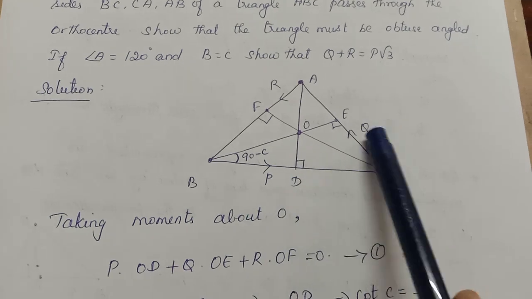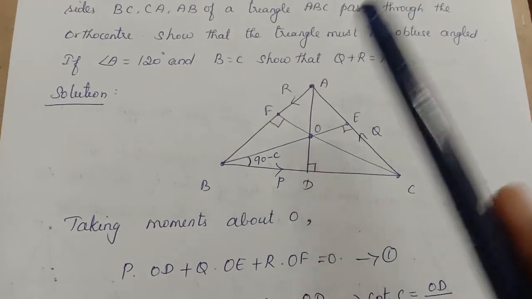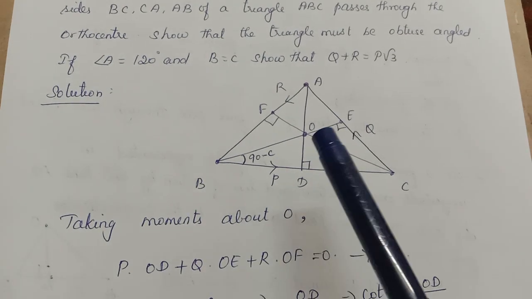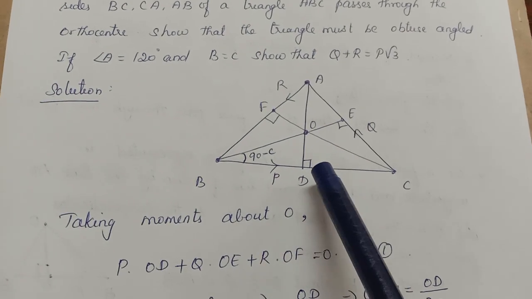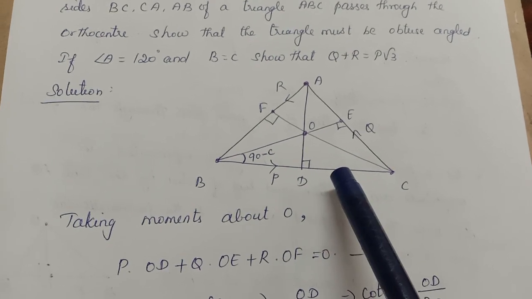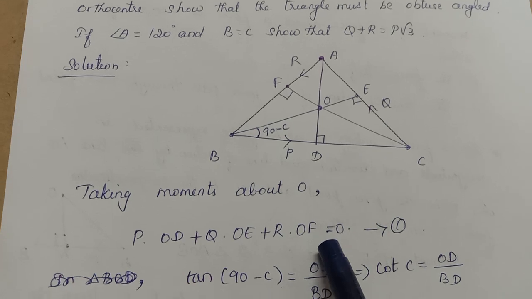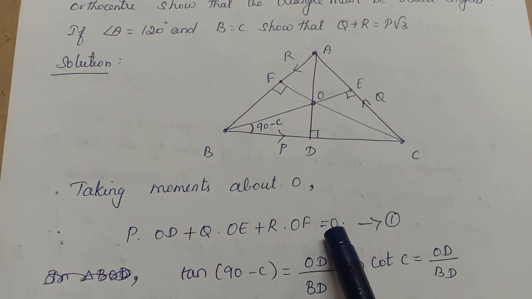Here the resultant of the three forces is passing through O. Therefore, I am making use of Varignon's theorem also. Therefore the algebraic sum of moments of all the forces is equal to the moment of the resultant. But the resultant is passing through O, so its value is equal to what? 0. This concept I am making use of here.